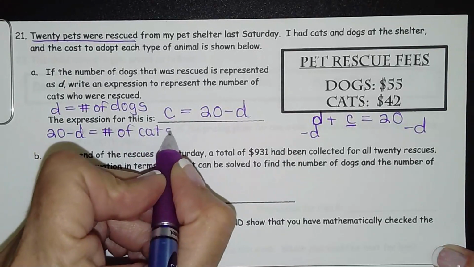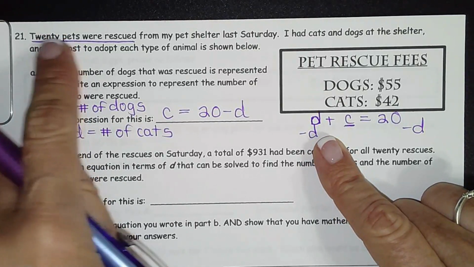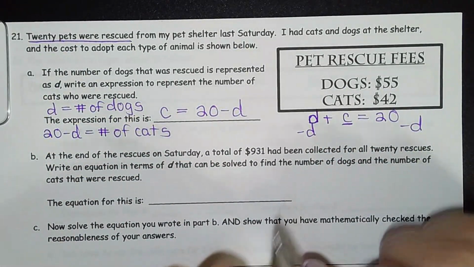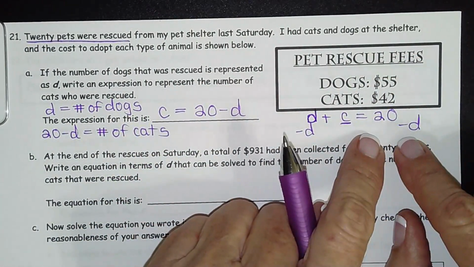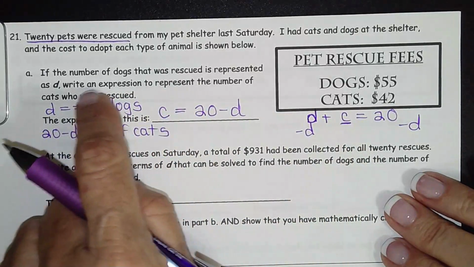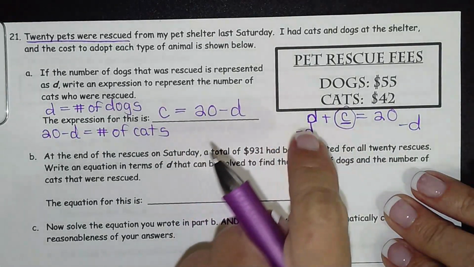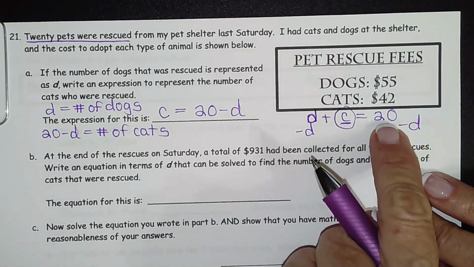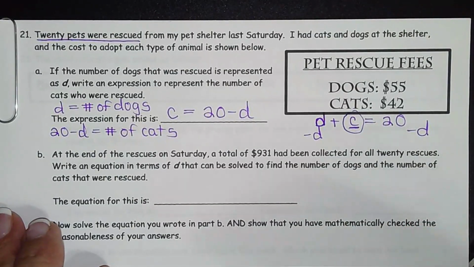And it comes from that very first sentence that so many people skim right over, because it's not a number written out, it's written in words. They skip that key to the whole problem. So that says dogs plus cats equal 20. Well, they told us to call dogs D, which we did, and then they said to write an expression for cats. That's another way of saying solve for cats. Minus D, so the number of cats is 20 minus D. So anytime you're given a total, there's always going to be one that's X and the other one that's the total minus X, or in this case D.